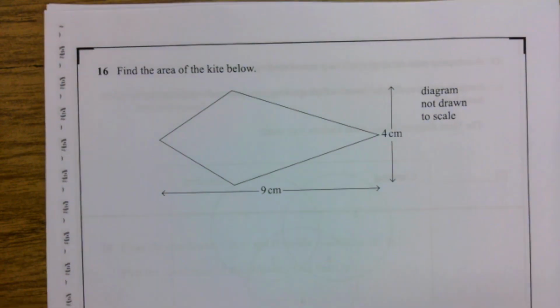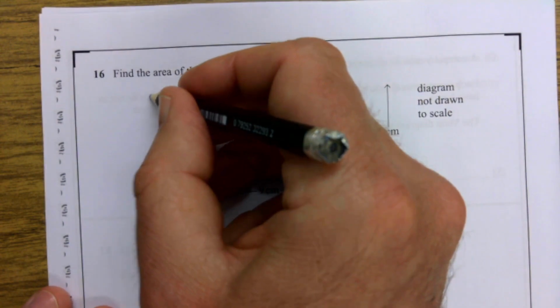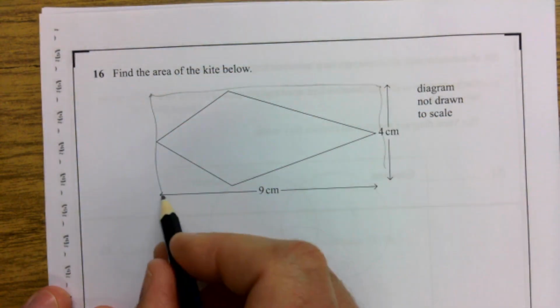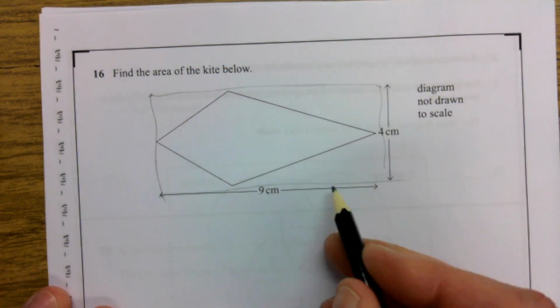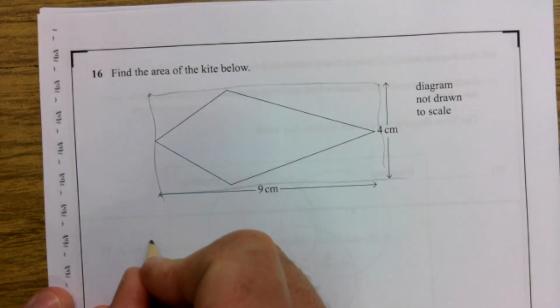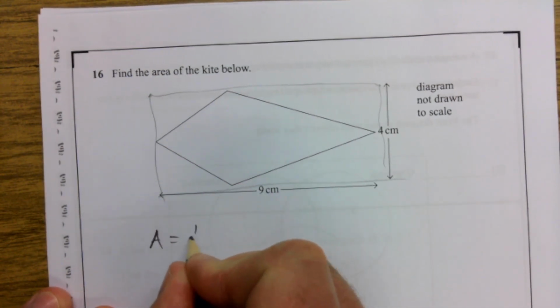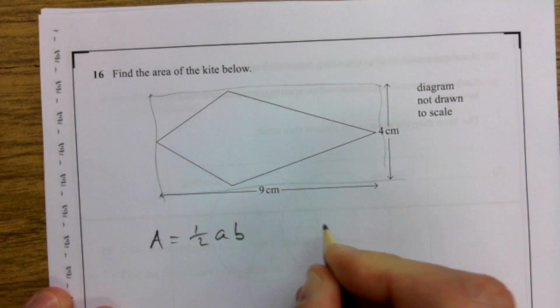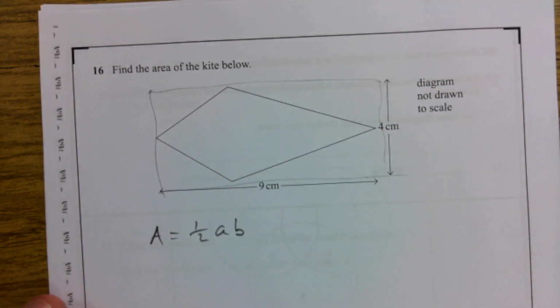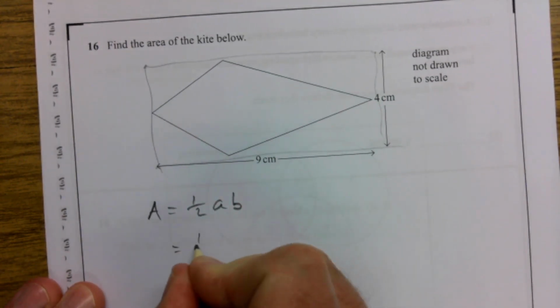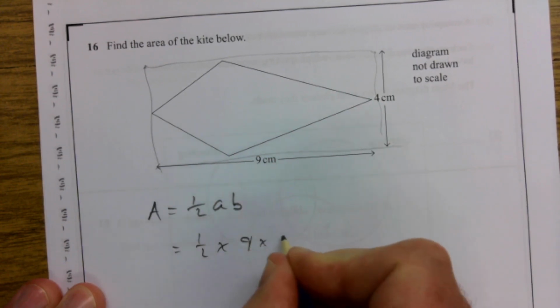Find the area of the kite below. People do this different ways. You can sort of see it as a big rectangle, and actually the area of the kite is exactly half of that. So our area is going to be a half AB, or 9 times 4, or something like that. So it's going to be a half times 9 times 4.